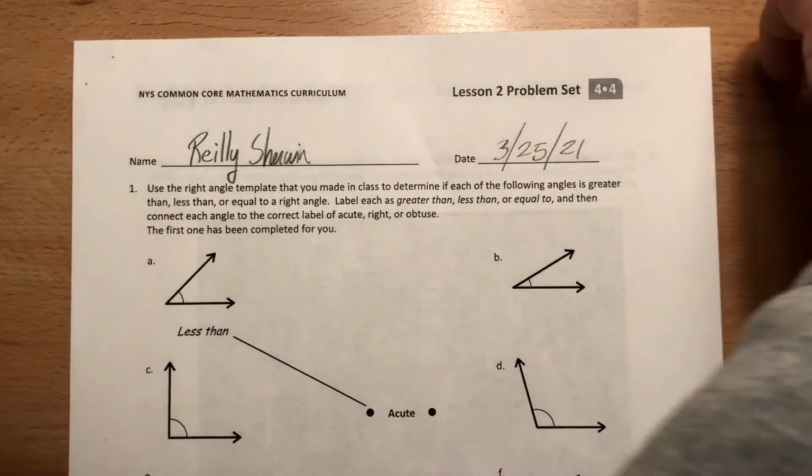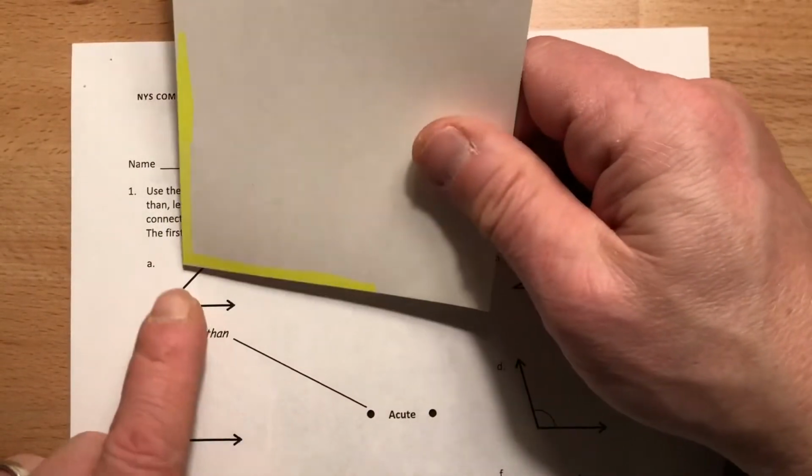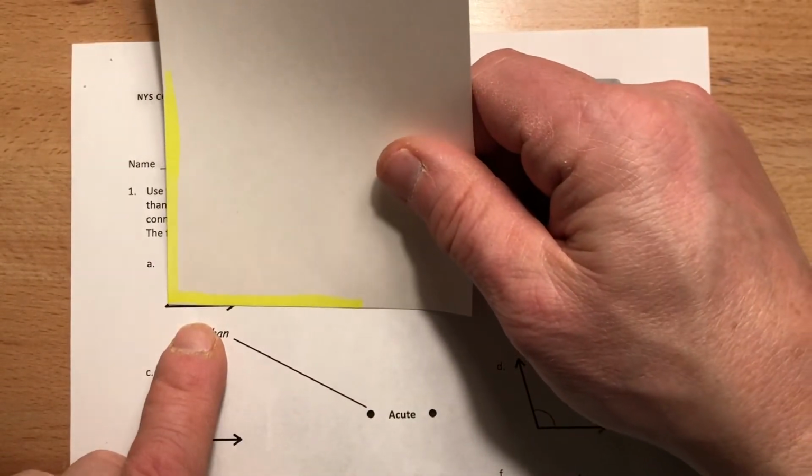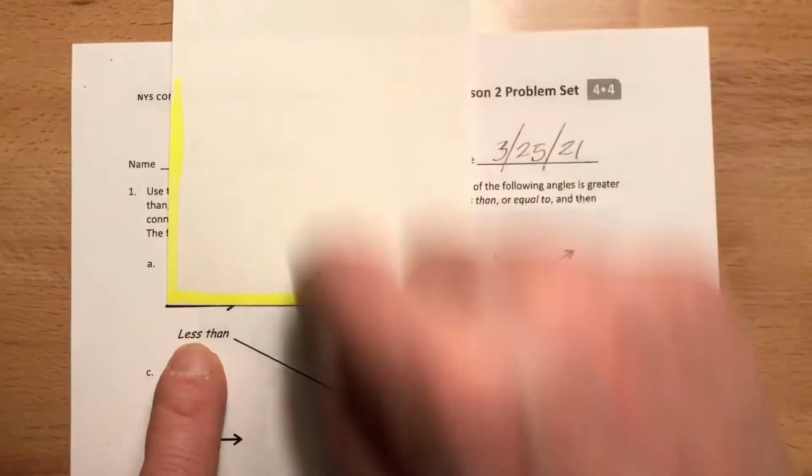Okay, so we took a look at this one. Here's the right angle tool that we created, or was given to you. And we checked it out. So I took this corner and kind of stuffed it into the vertex there. And you can see that it hides behind the paper. We know it's less than, so we know it's acute.